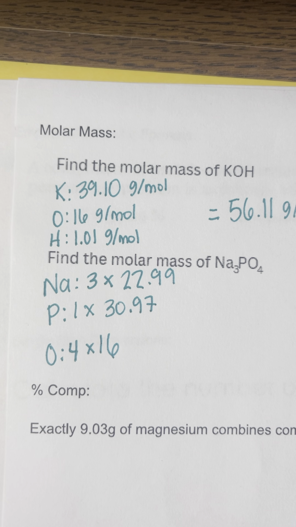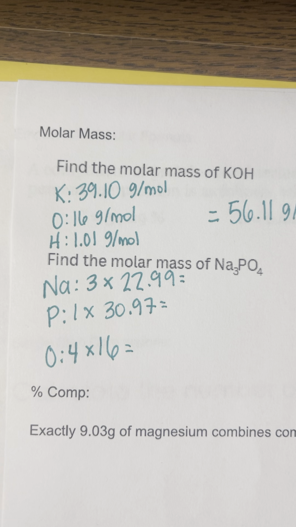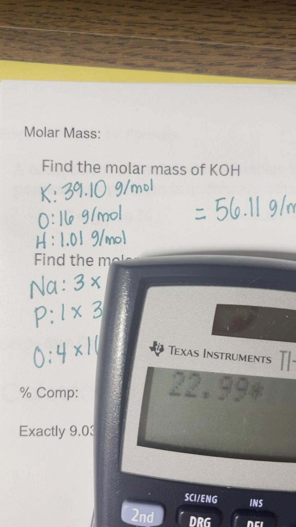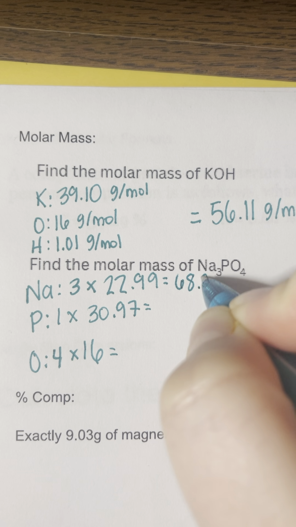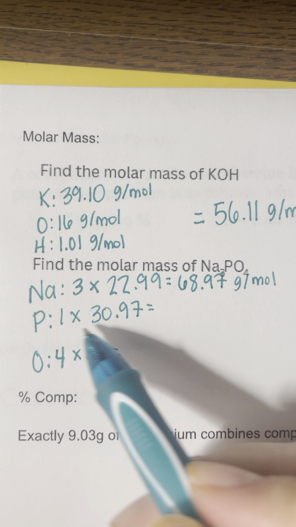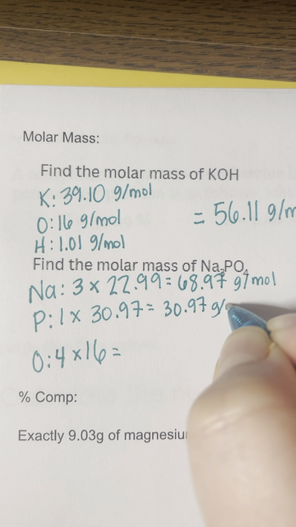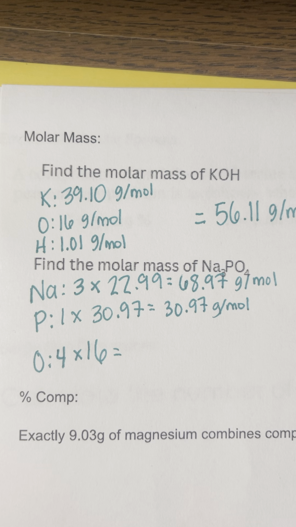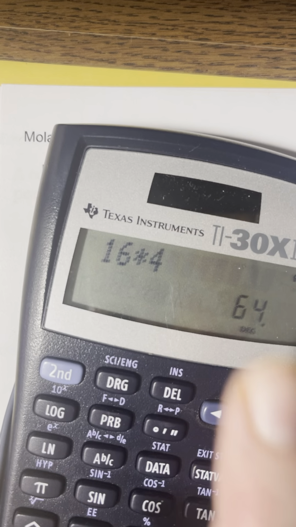So now that we've written in the masses from the periodic table, what we're going to do is multiply for each one. Okay, so we'll have 22.99 times 3, and I got my calculator right here so you can see. And this is 68.97 grams per mole. Then the next one is just 1 times this, so this will also be just 30.97 grams per mole. And then the last one is 16 times 4, if you need some help with that, is 64.